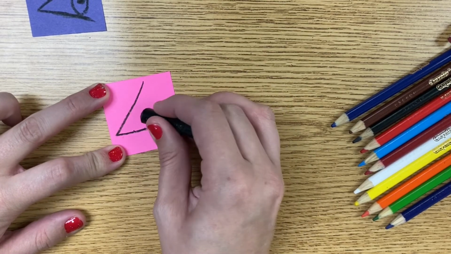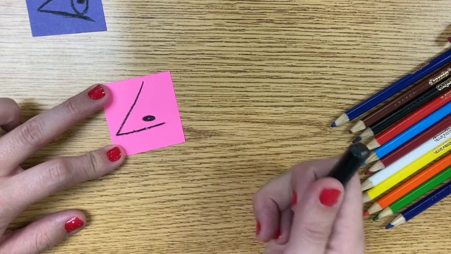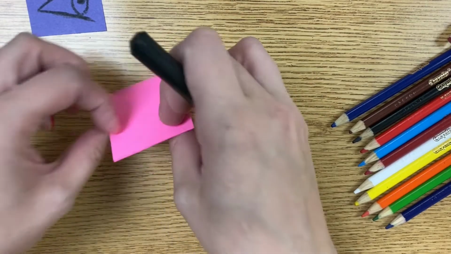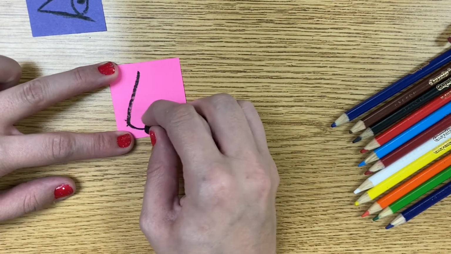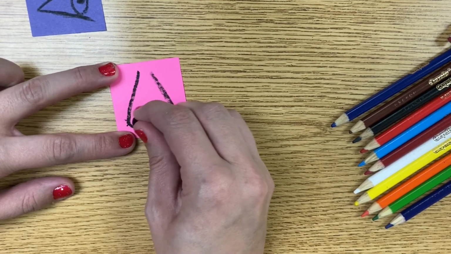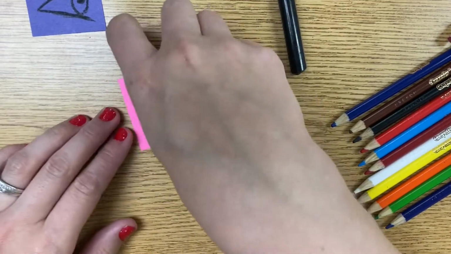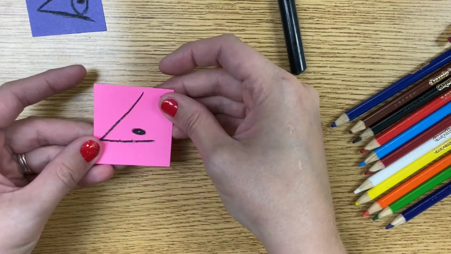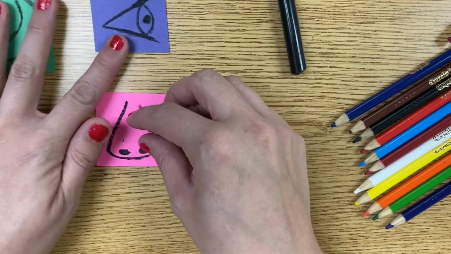The side nose would look like this with one dot for your nostril, okay? Or you can make a front view nose like this, and you can make two nostrils or two dots, okay? So you get to choose on this one. Do you want a side view or do you want a front view? You decide which one you want to do here.